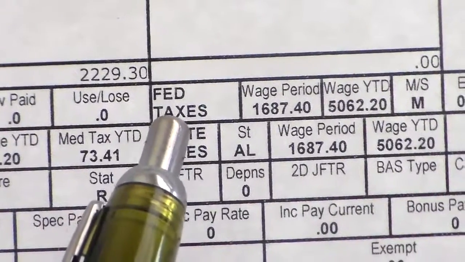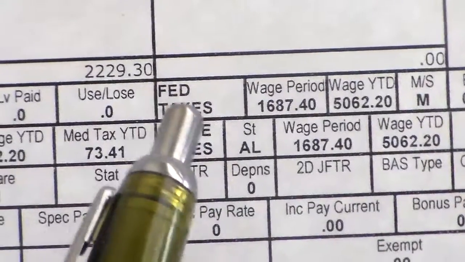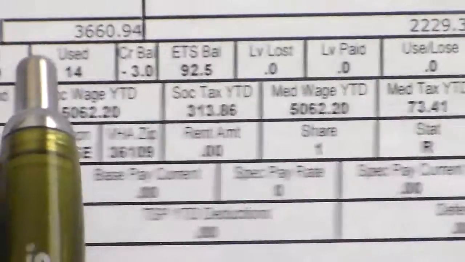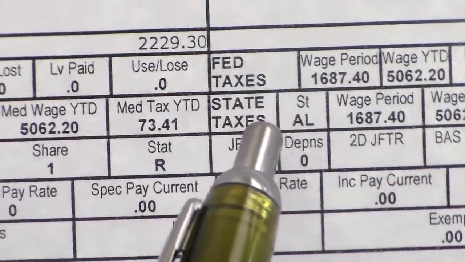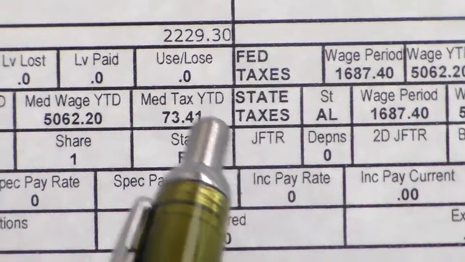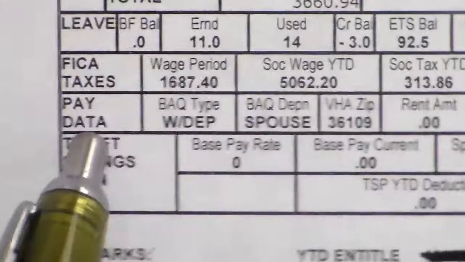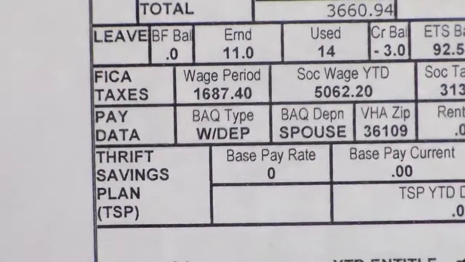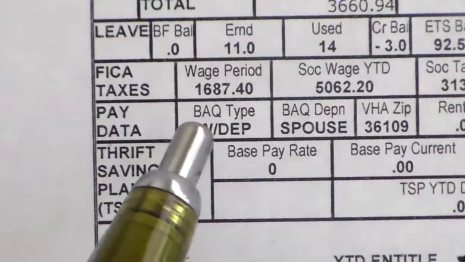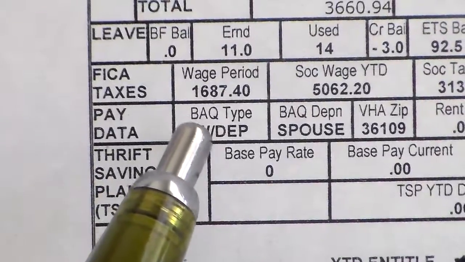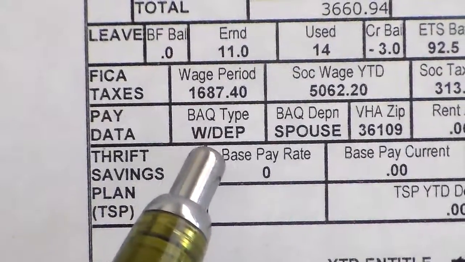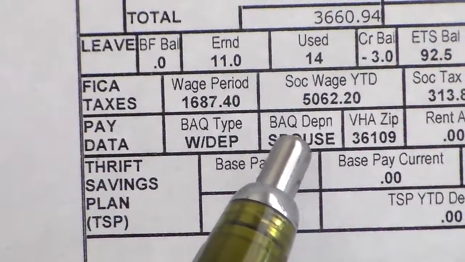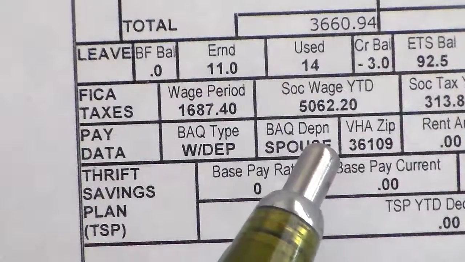The next thing is just the federal taxes, the FICA taxes, and the state taxes. And the next thing will be the pay data, and that is just where you will see the BAQ type, which is the type of basic allowance being paid, with dependents or without dependents. The BAQ dependents is just the type of dependent.